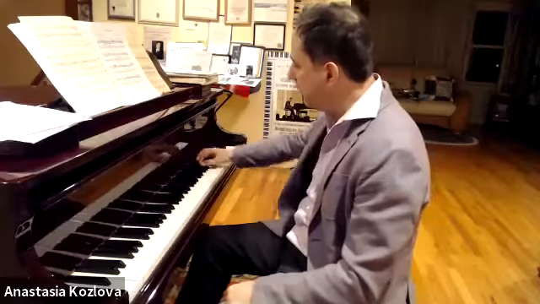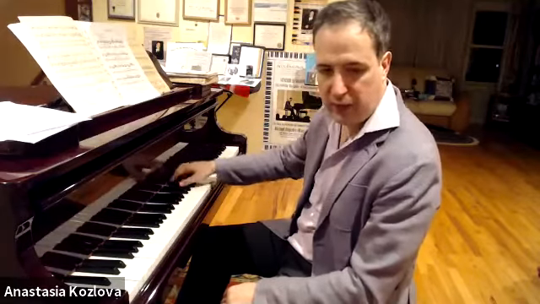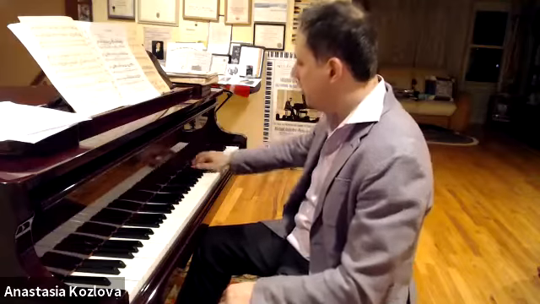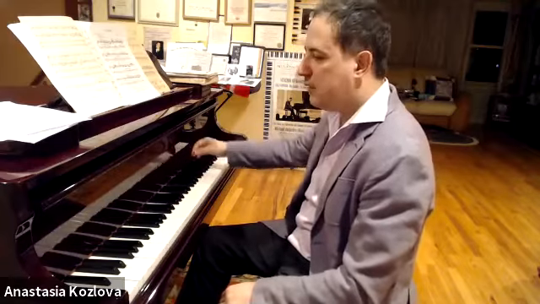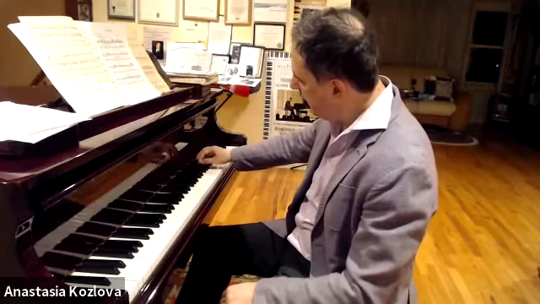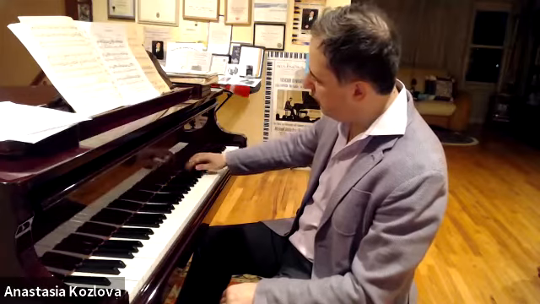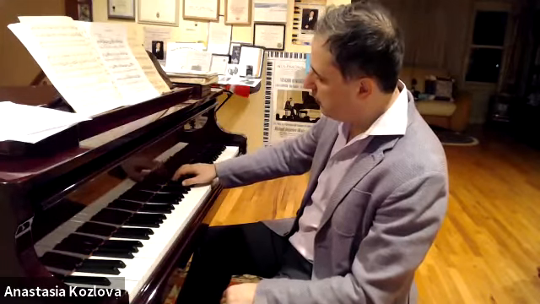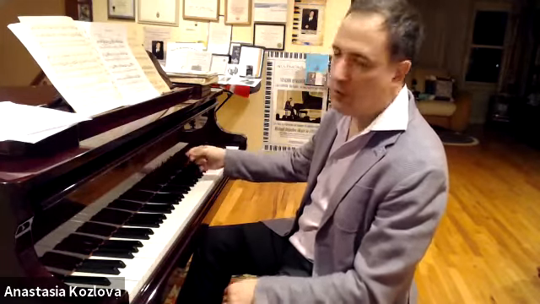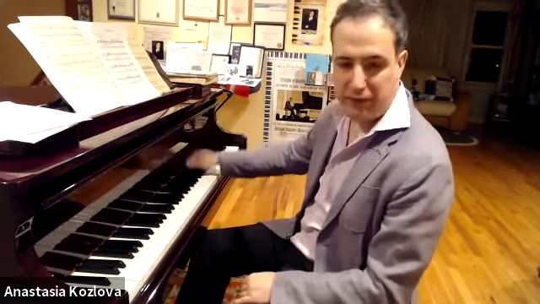Yes, so you basically draw a semicircle across each of them, but that should not be rude, this should be very delicate. And the change of the finger, 1, 2, 1, 2, needs to be almost seamless, like there is no change, like you play with the same finger.